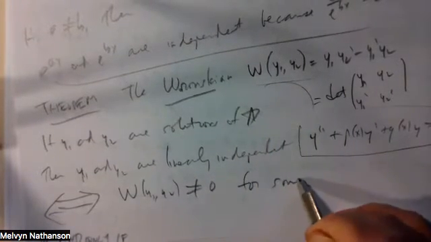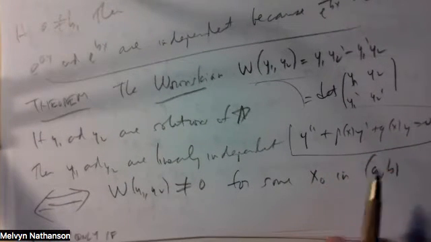Now, the Wronskian is a function of x. It just has to be non-zero for some x naught in the open interval from a to b, where we're looking for solutions of the differential equation.